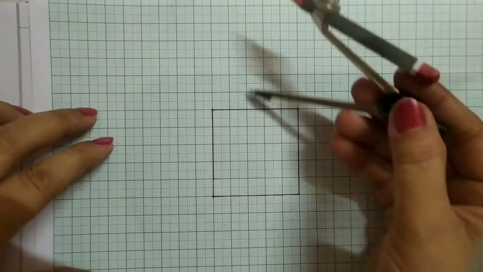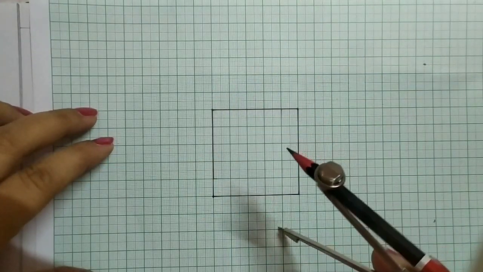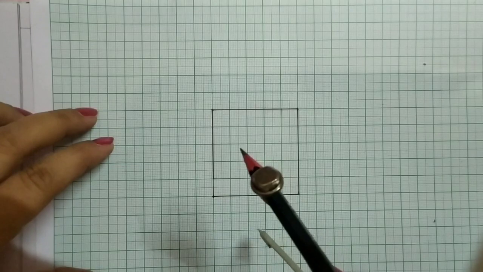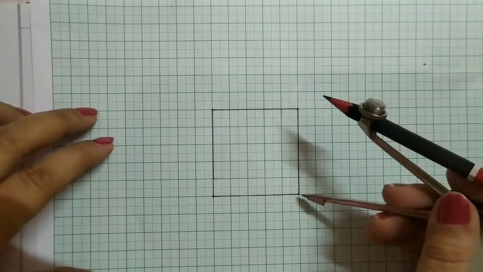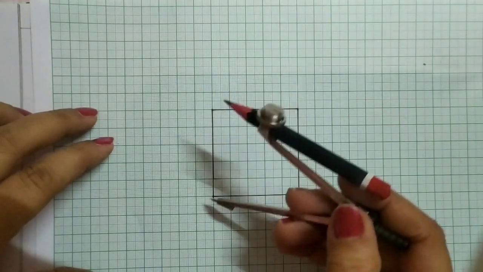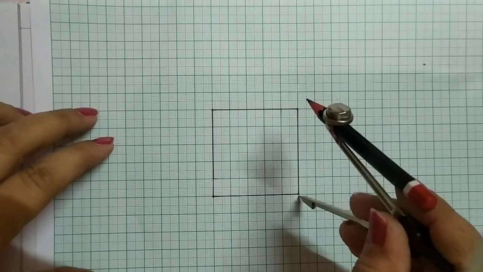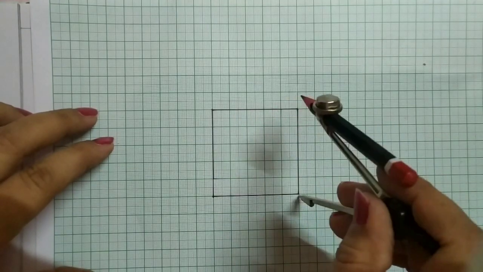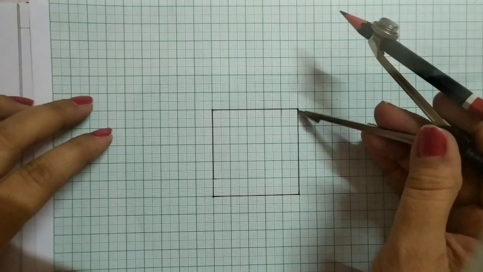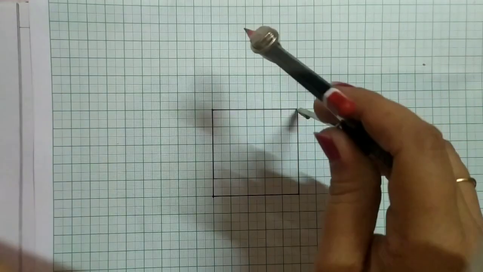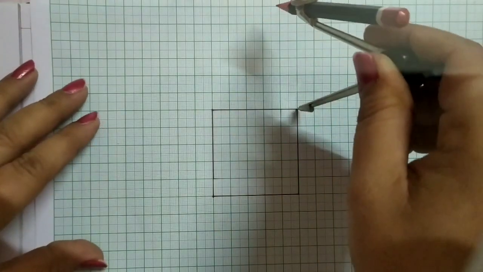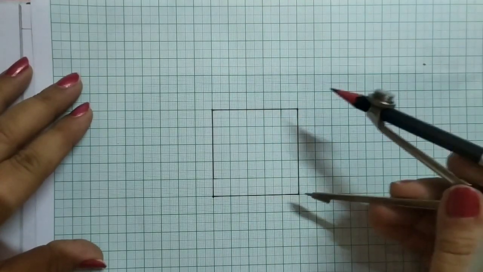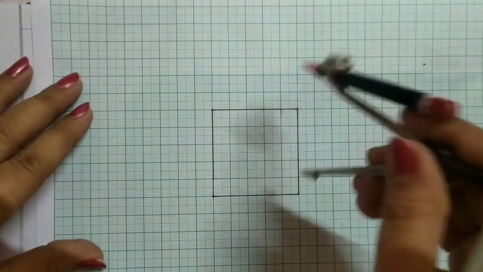Now as the lateral faces must be triangular, there isn't any hard and fast rule to take the measurement equal to the side length of the base. You can take a different measurement. It can be more than this or less than this. So I have opened my compass 5 centimeters here.